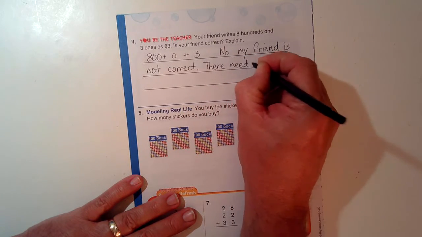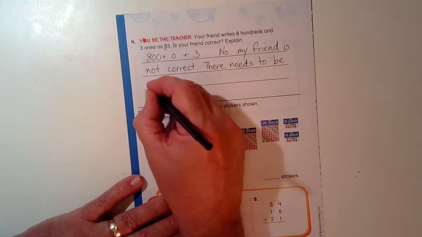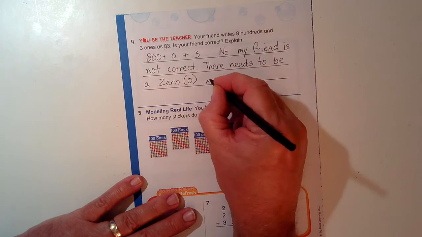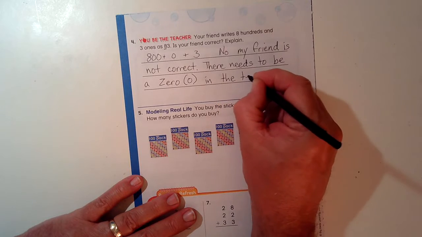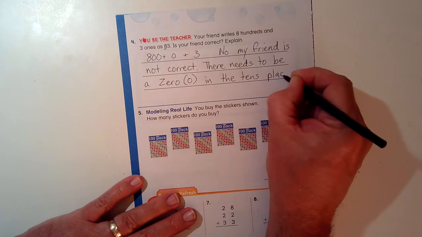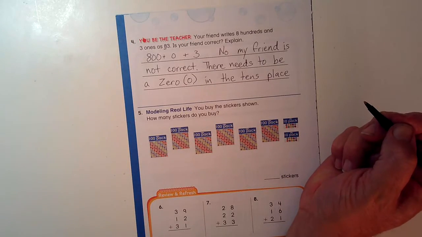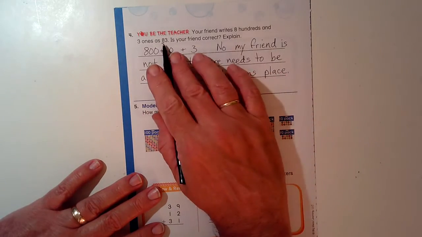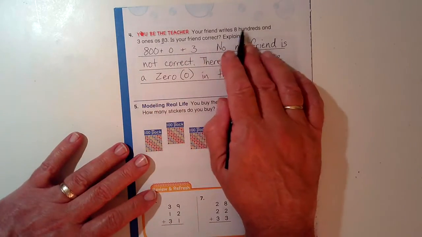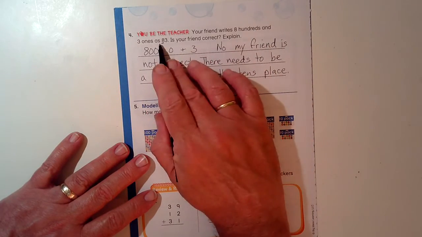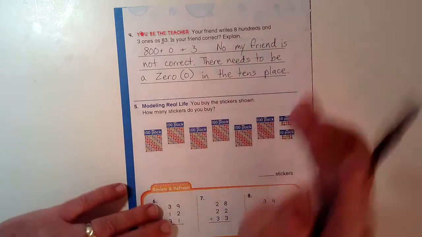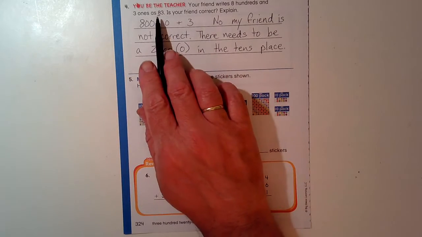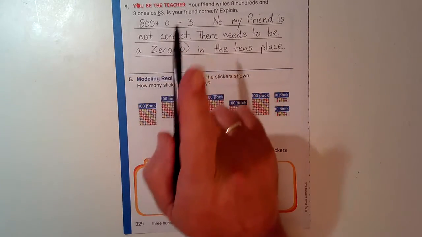There needs to be a 0 in the tens place. Okay? If there was a 0 in the tens place, that would make this number correct, but there's no 0, so that changes it from 8 hundreds and 3 ones to 8 tens and 3 ones. And I wouldn't want to do that. If somebody owed me 8 hundreds and 3 ones, and they gave me 8 tens and 3 ones, I would be a very sad teacher.